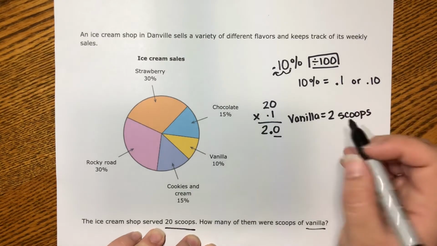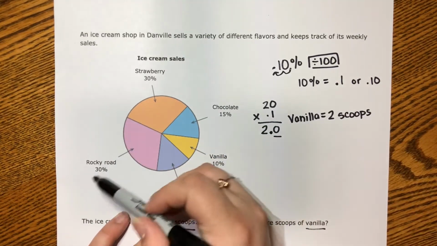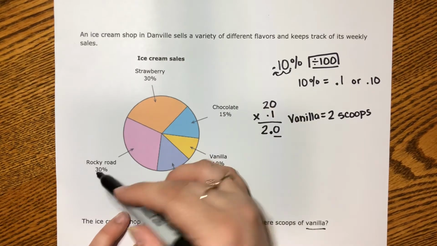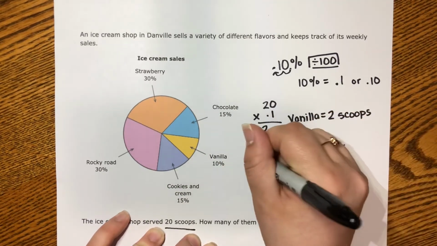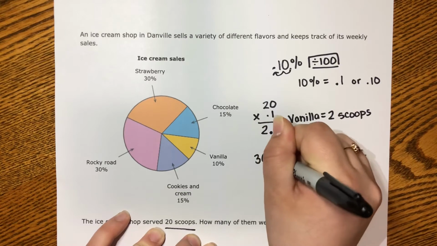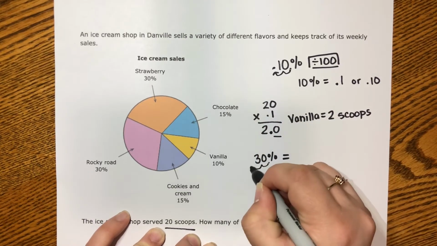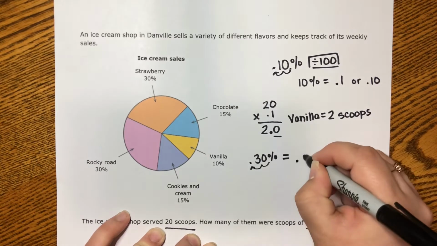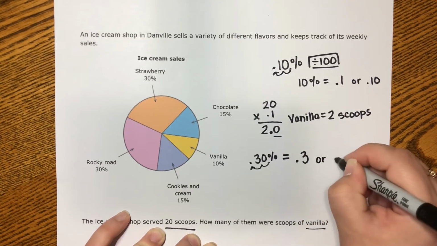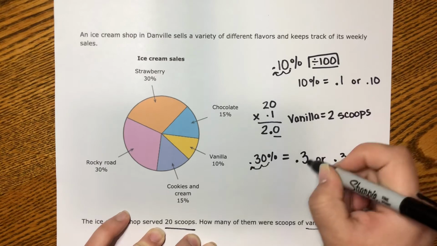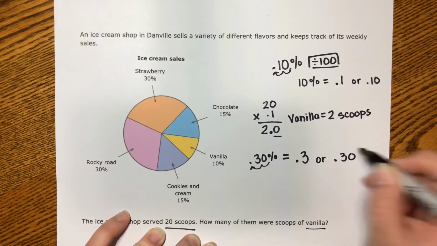Okay, we will do one more. Let's do Rocky Road. Rocky Road is 30%. I'm moving the decimal 2 places to the left, so we're looking at 0.3 or 0.30. So 3/10 or 30/100.